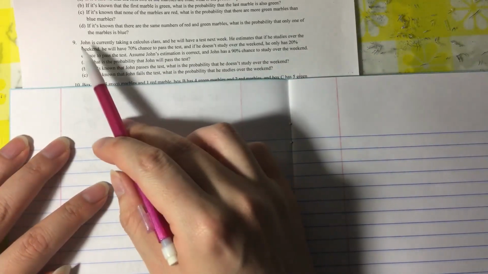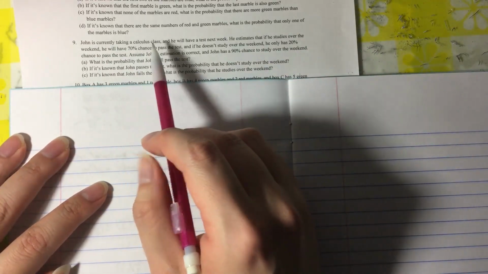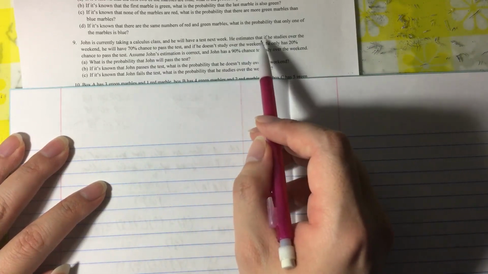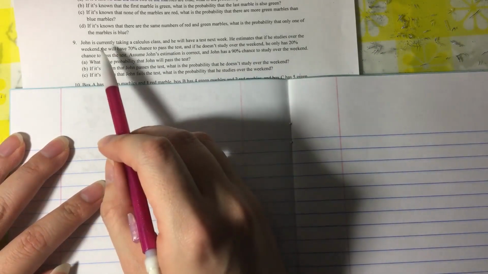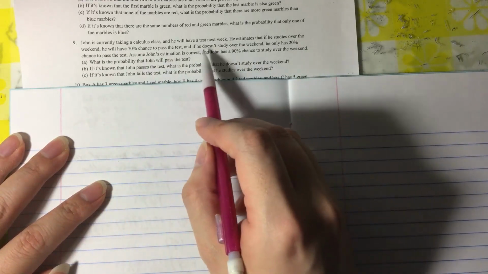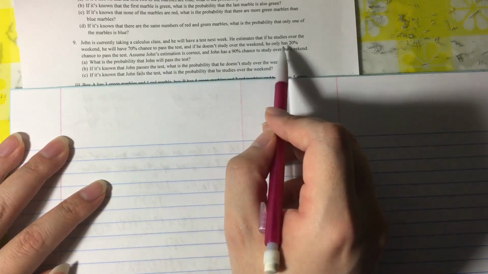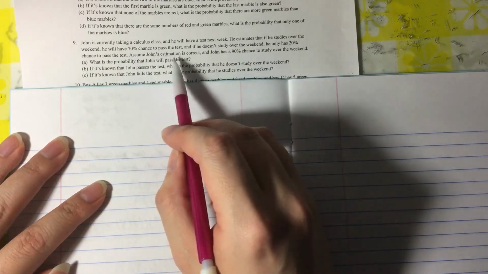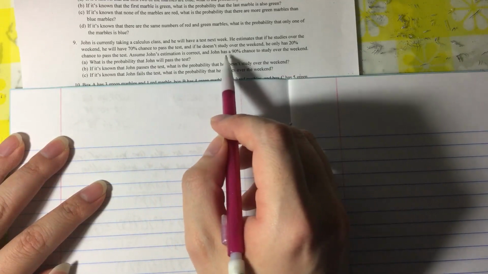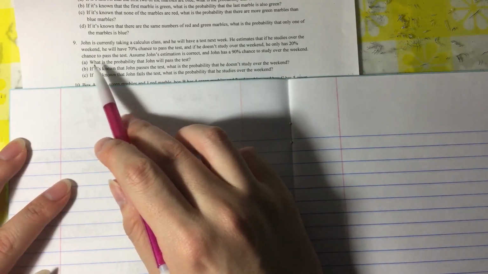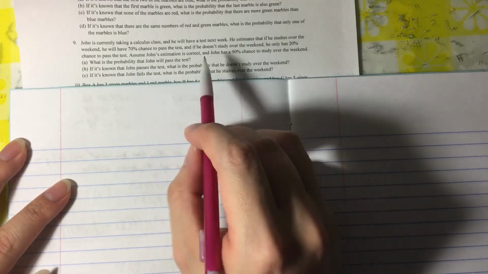Number 9. John is currently taking a calculus class, and he will have a test next week. He estimates that if he studies over the weekend, he will have a 70% chance to pass the test. And if he doesn't study over the weekend, he only has 20% chance to pass the test. Assume John's estimation is correct, and John has a 90% chance to study over the weekend. Part A. What's the probability that John will pass the test?